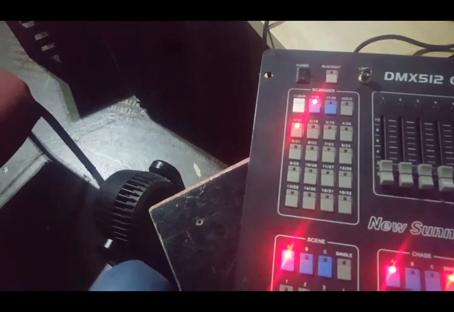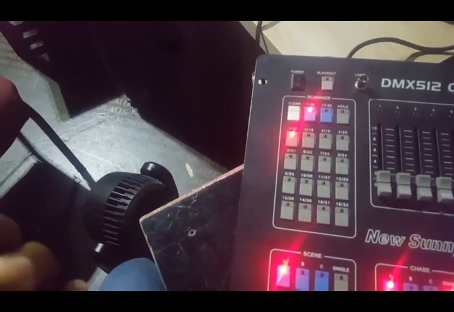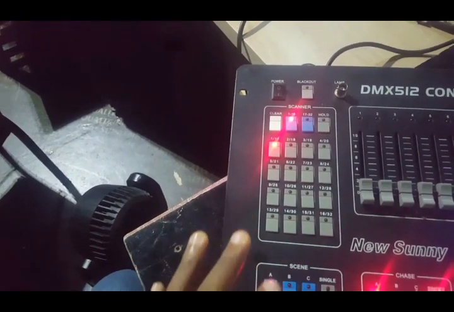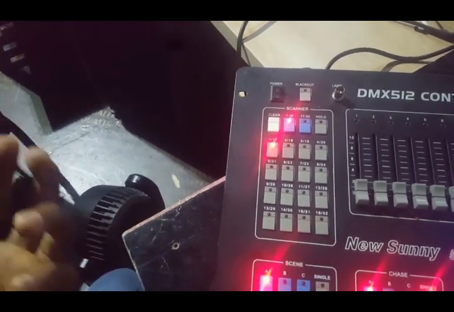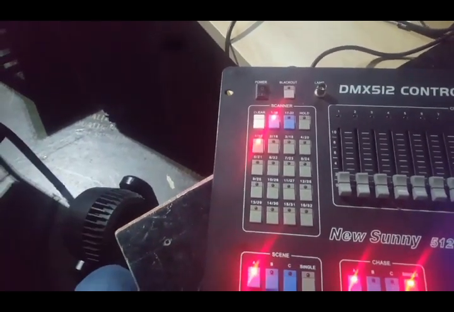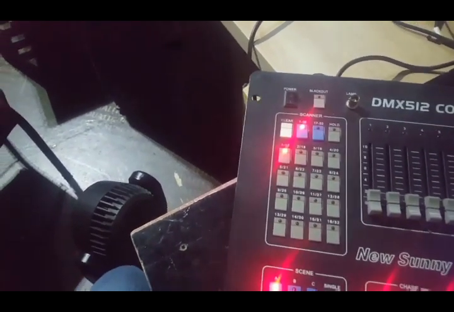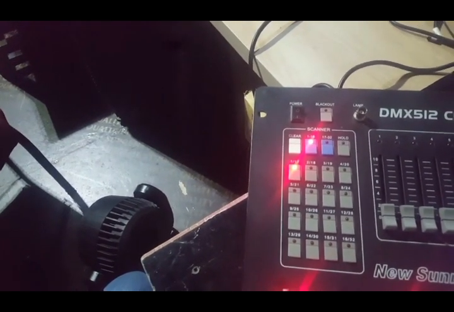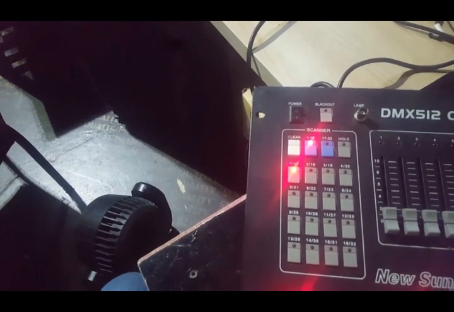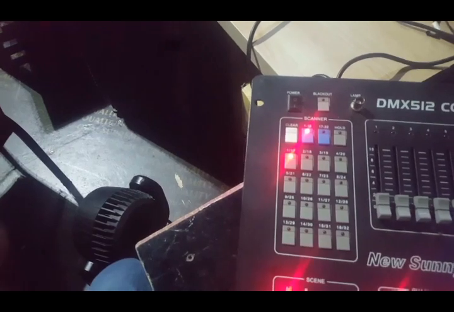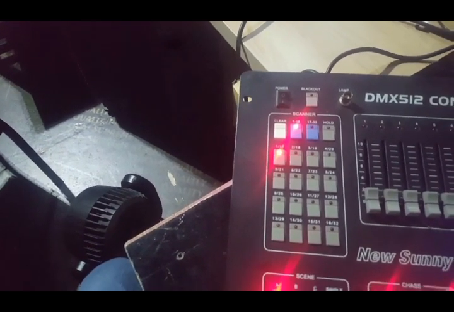I want you to understand these two things: 8 bits and 16 bits. Bit is the way your fixture receives information from your mixer. Now, most lights that are 8 bits can't move seamlessly. They can't have that fine crossfade. But most lights come in 16 bits.